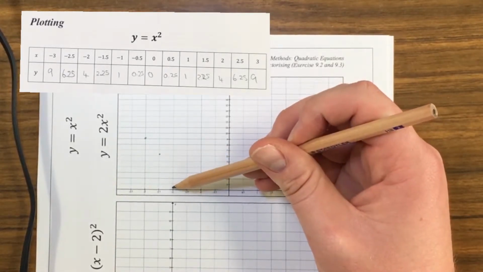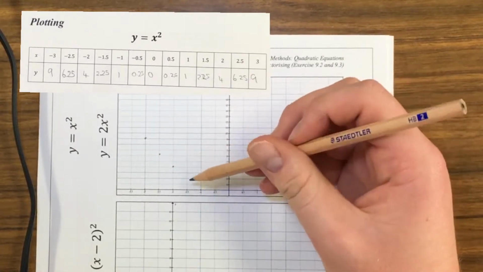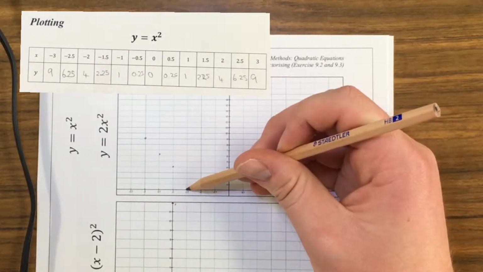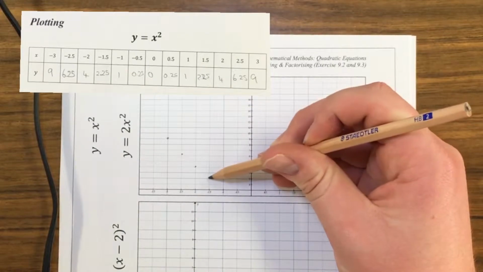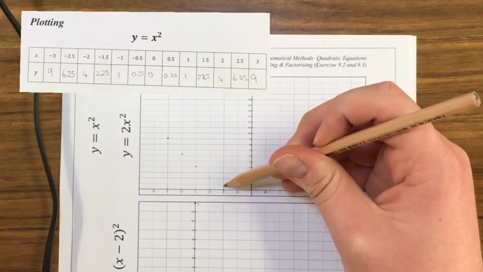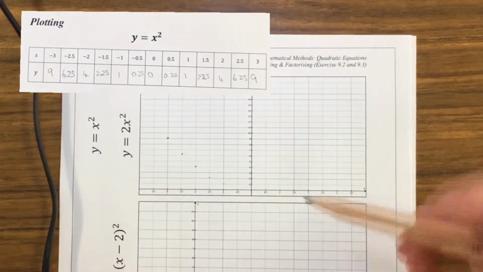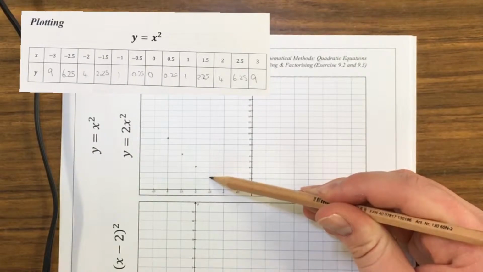-2 to 4. -1.5 to 2.25, it's about there. -1 to 1. Well, I say it's about above 2.